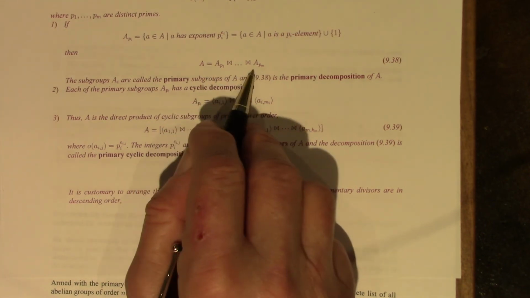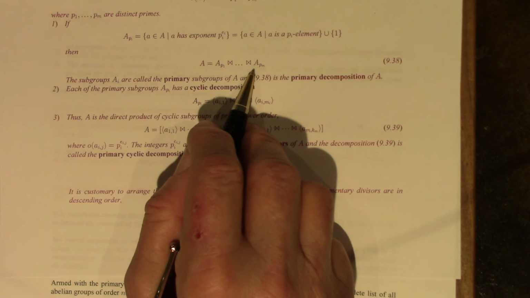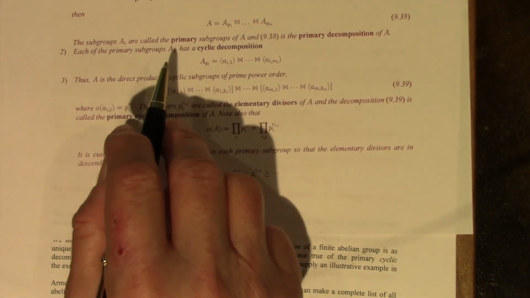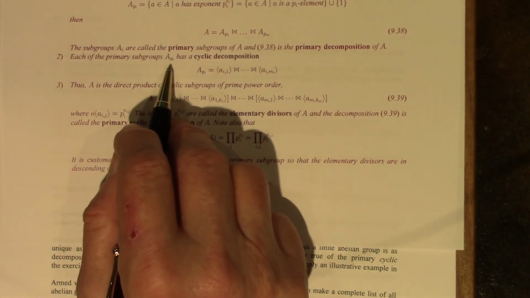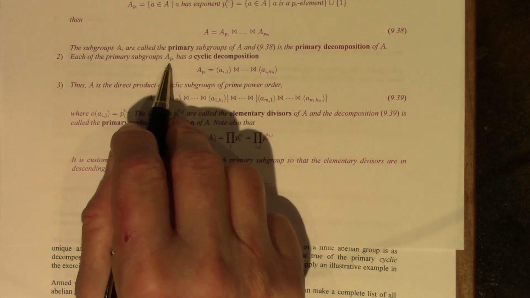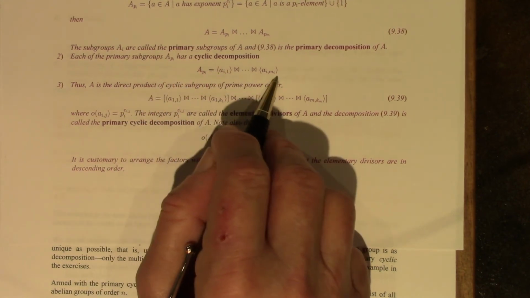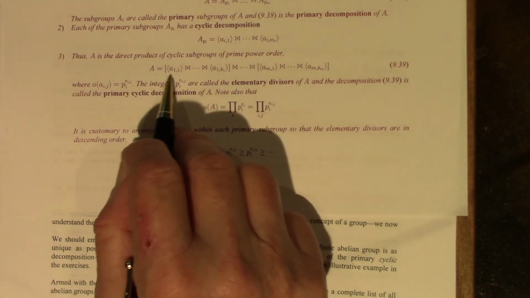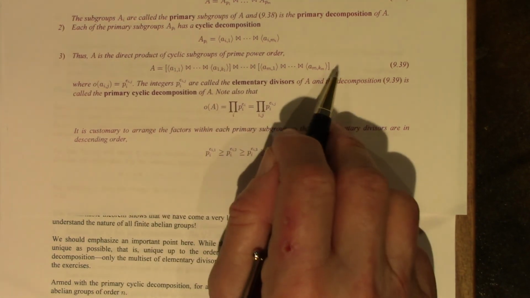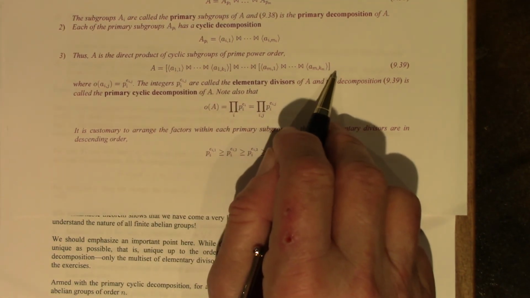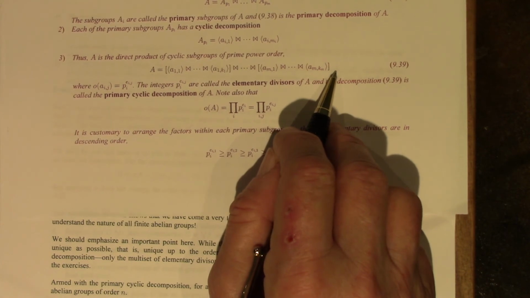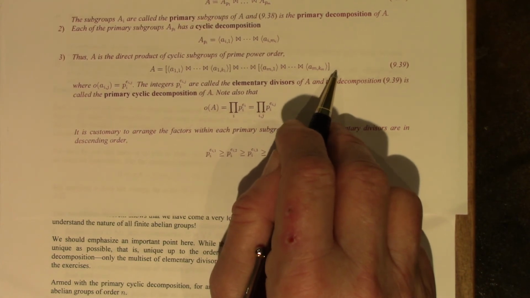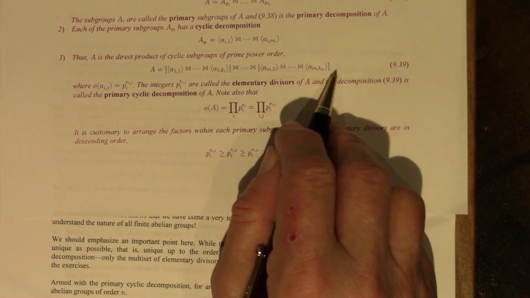These are primary subgroups of the group A. Each of these primary subgroups has a cyclic decomposition. And so when we do the replacement here, we get a decomposition of A into a direct product of primary cyclic subgroups. They're cyclic p_i subgroups.